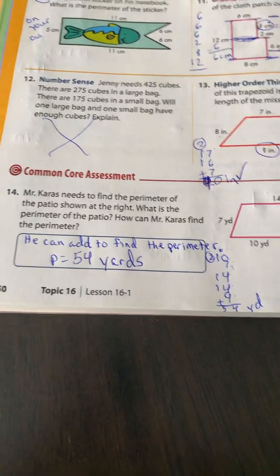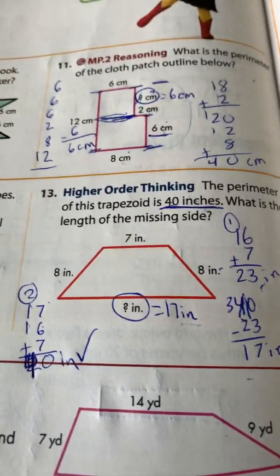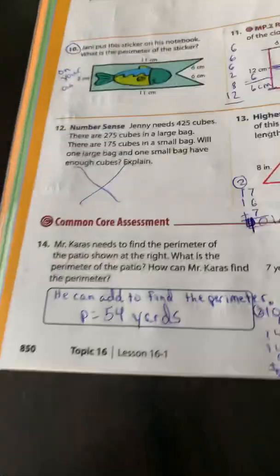Very good. To find the perimeter, you need to add. To find the missing side, we need to add what we know, then subtract it from the perimeter. Okay?